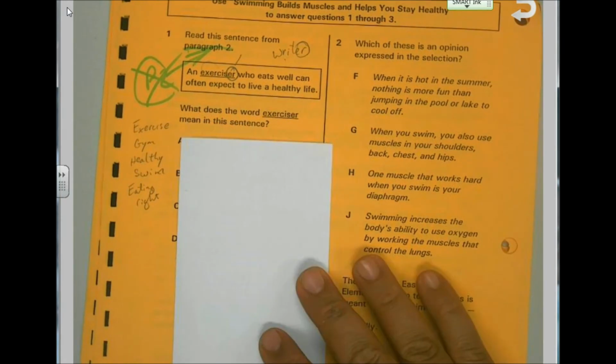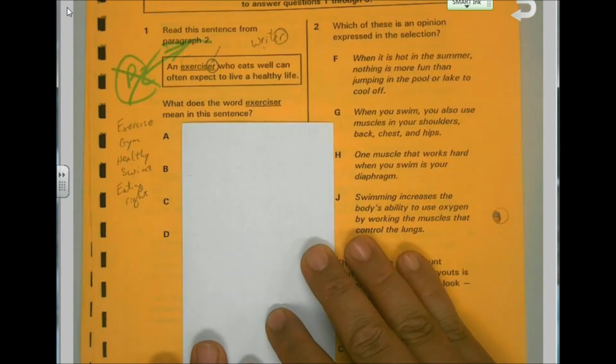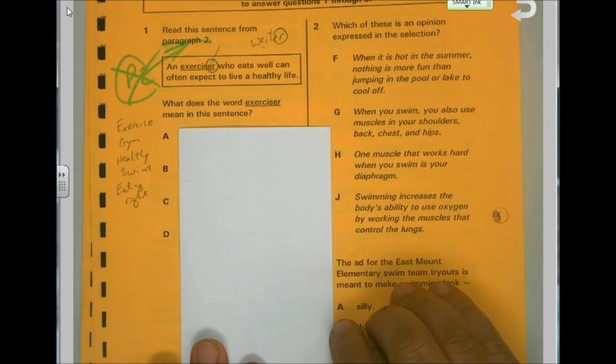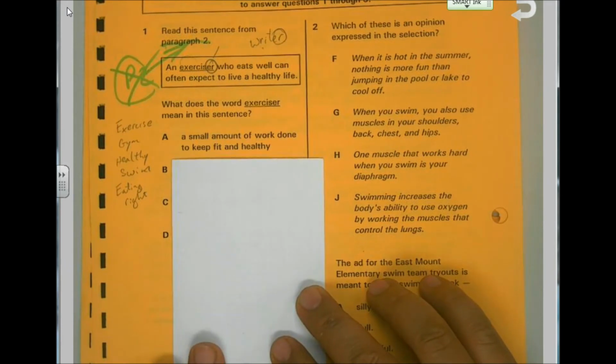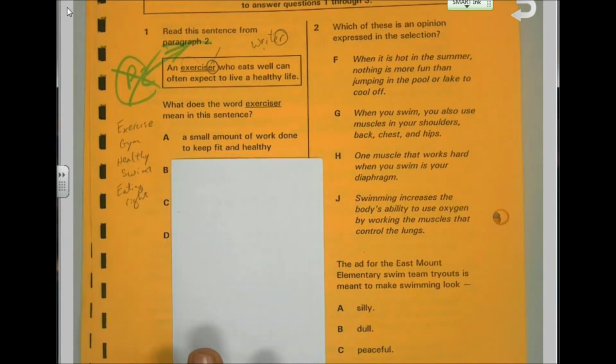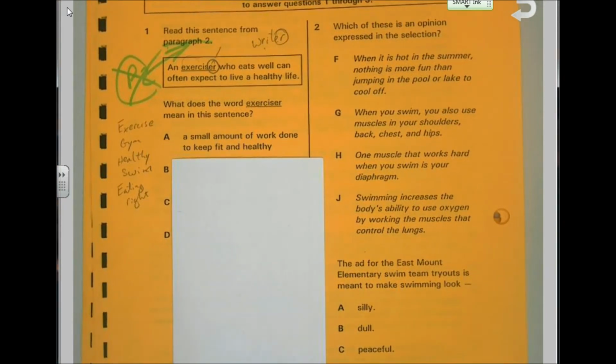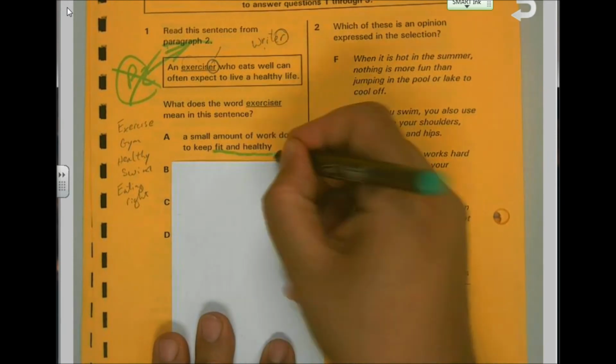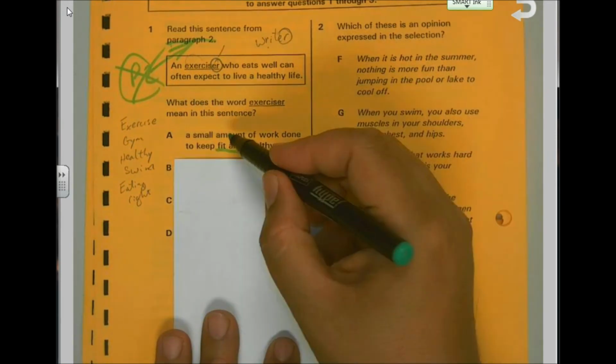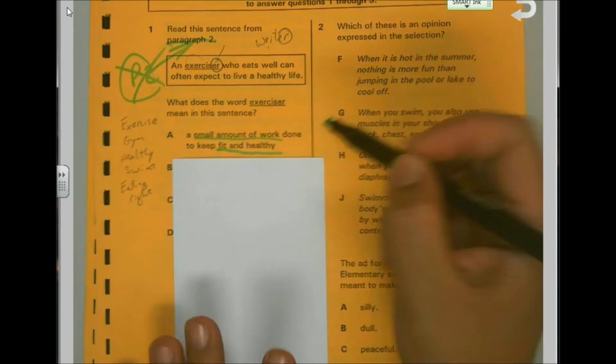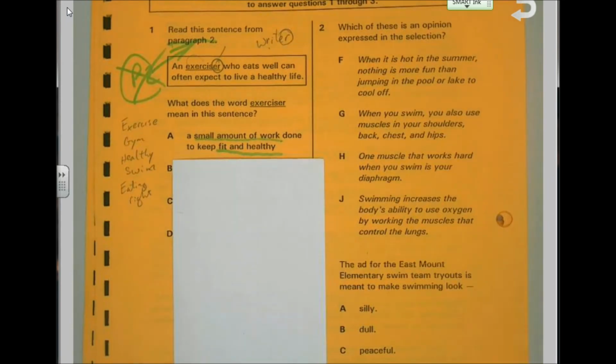So, now that we've done that, we are going to read each answer choice, okay? A, a small amount of work done to keep fit and healthy. Now, this one is sneaky because it talks about fit and healthy, which has to do with this. But it's talking about a small amount of work. If you do nothing and just sit on the couch and watch TV, you'll become a couch potato, which is not really healthy, right? So, is this telling the truth? No, it's not.